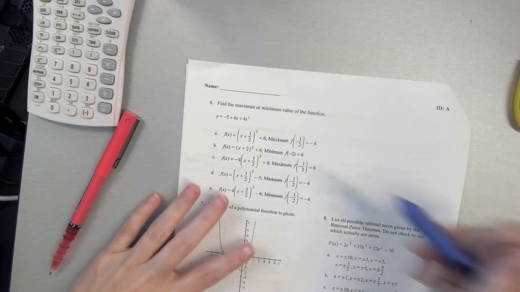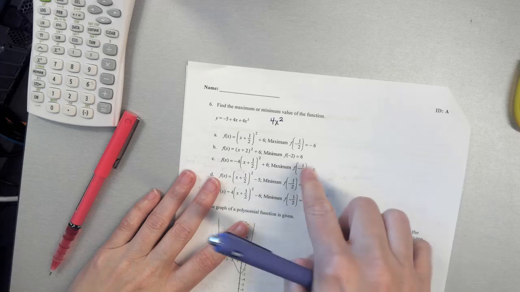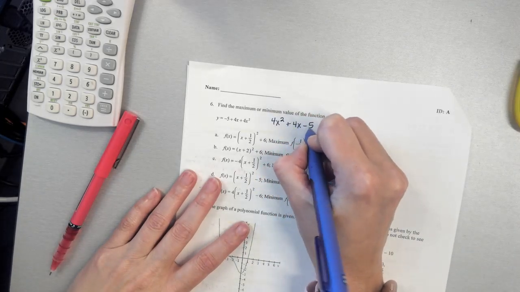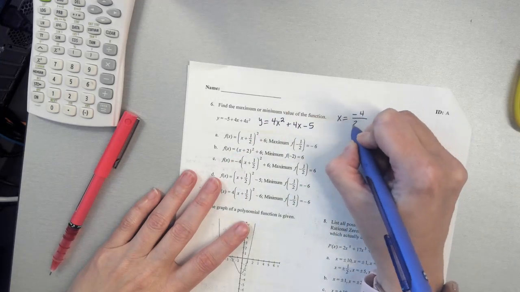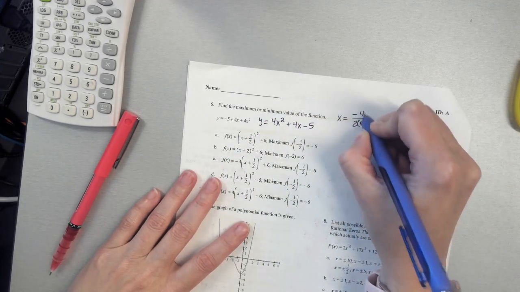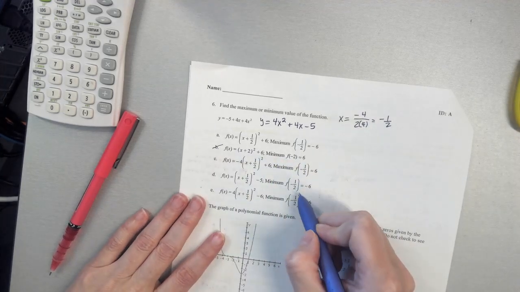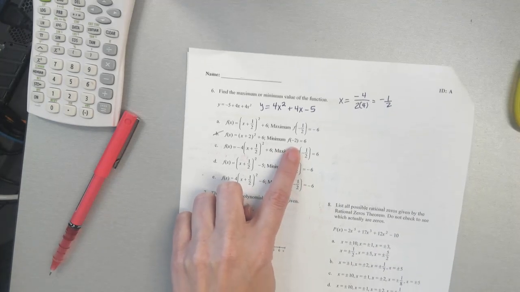One thing that you can do right away is you can find the x coordinate of your vertex. You do want this in standard form. So you could do the opposite of b over 2a. -4 over 8 is -1/2. So right away, you can eliminate the ones that don't have -1/2, which is going to be this one.